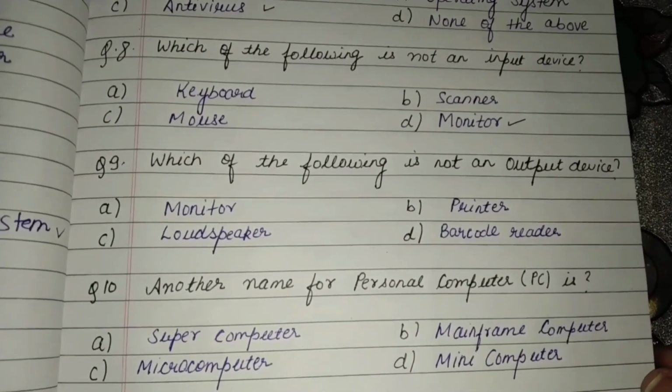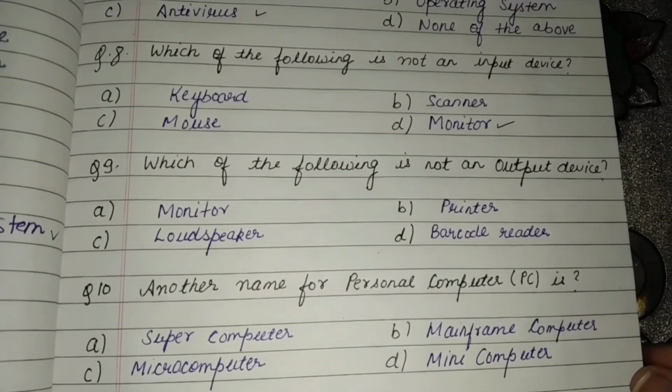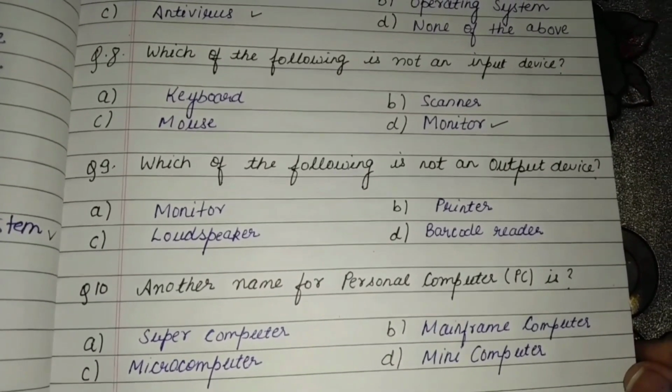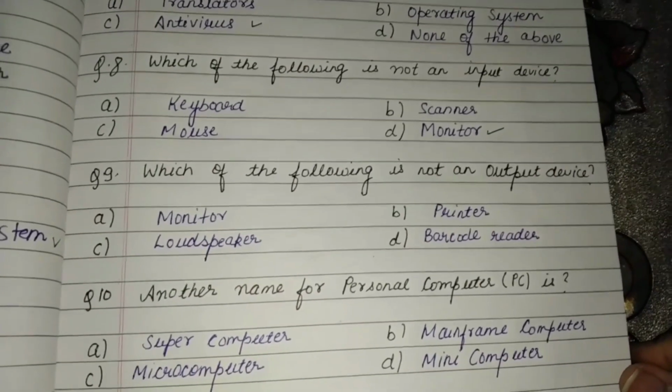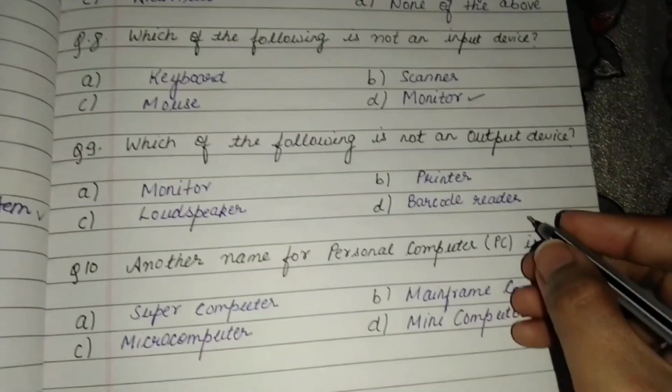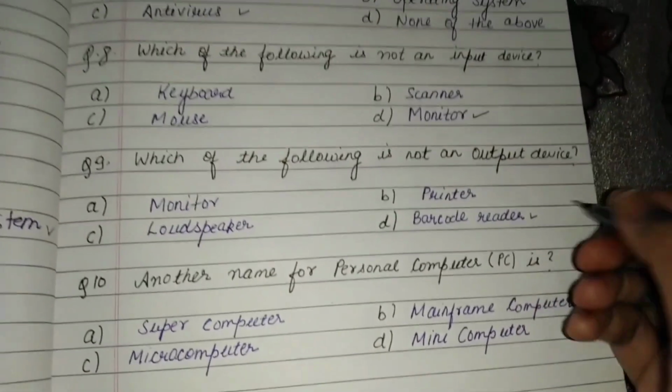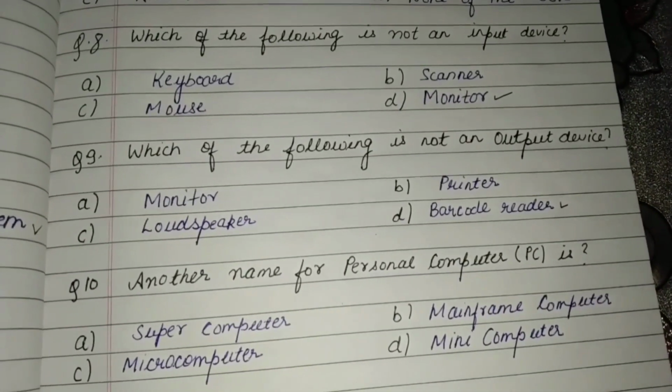Question number 9. Which of the following is not an output device? A. Monitor, B. Printer, C. Loudspeaker, D. Barcode reader. So the right answer is option number D. Barcode reader.